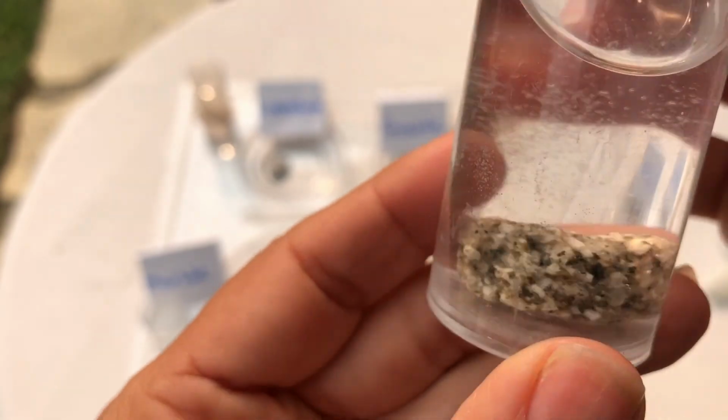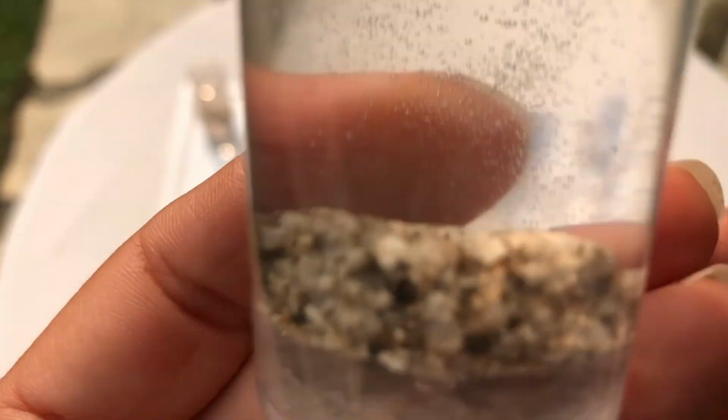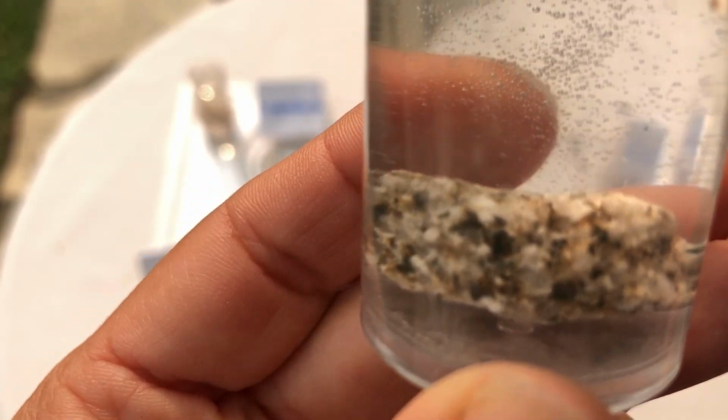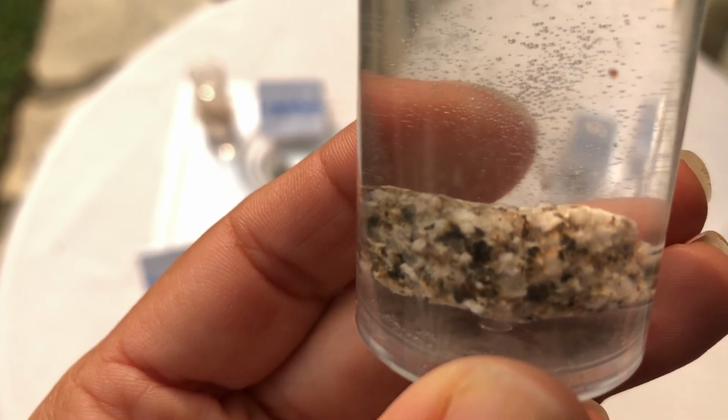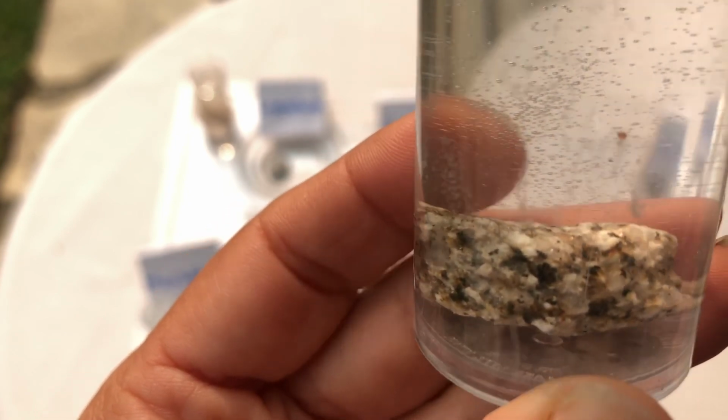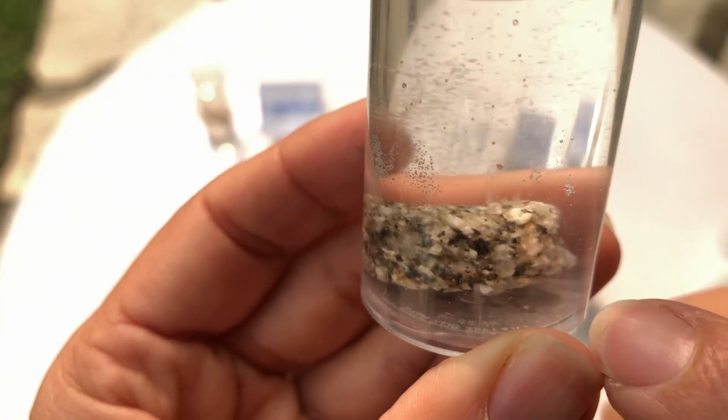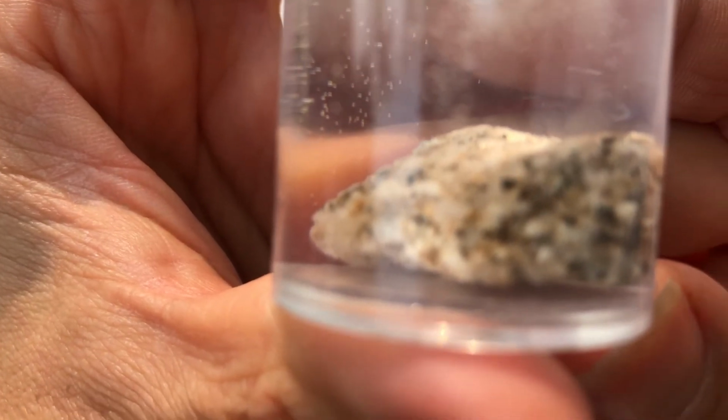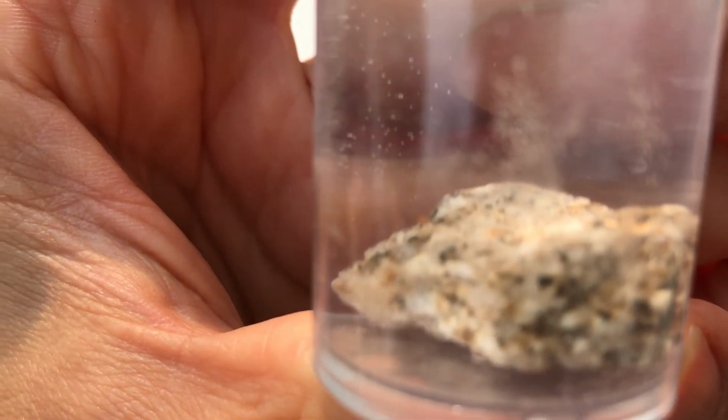I don't see it. Let's move it around. Do you see any bubbles coming? Few, right? A few pockets of bubbles escaping. Tap it around, shake it around a little. Look at it again. There is no effervescence here.